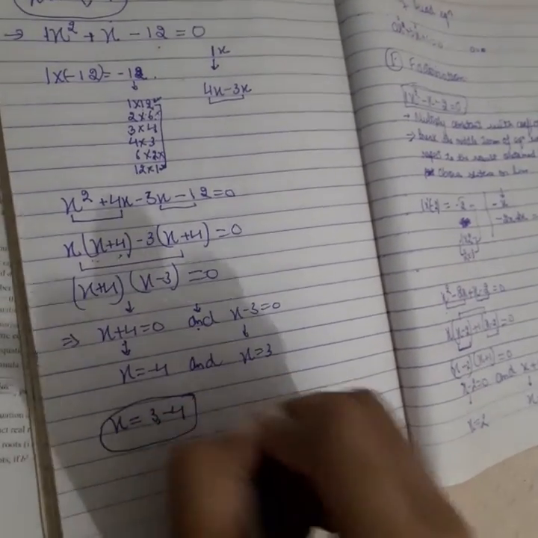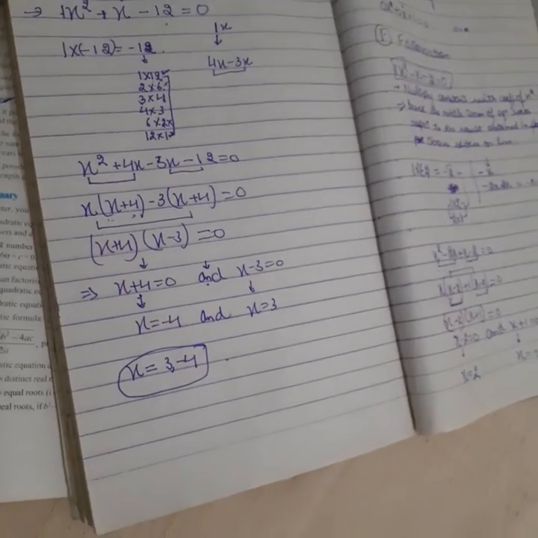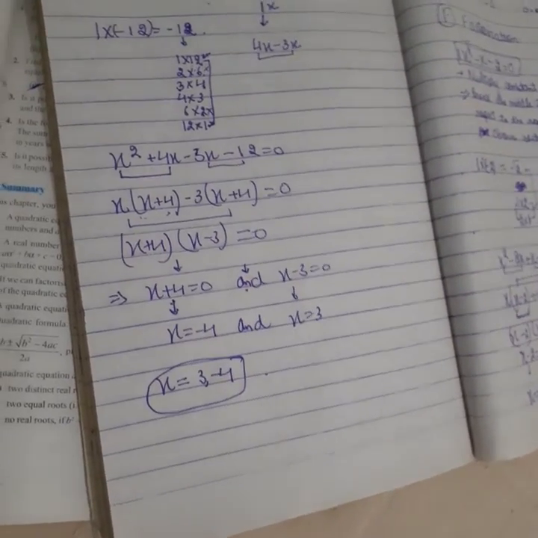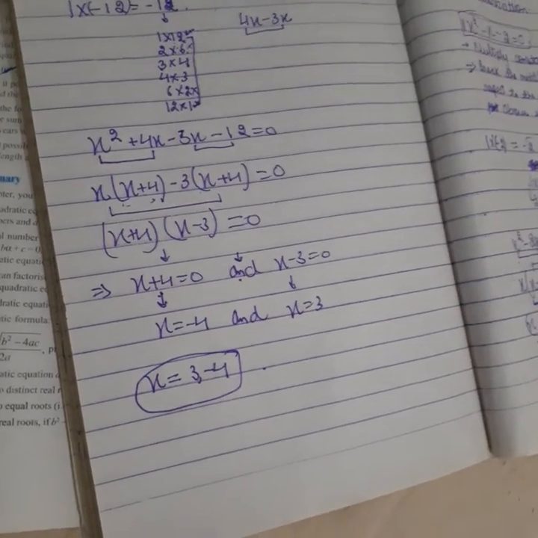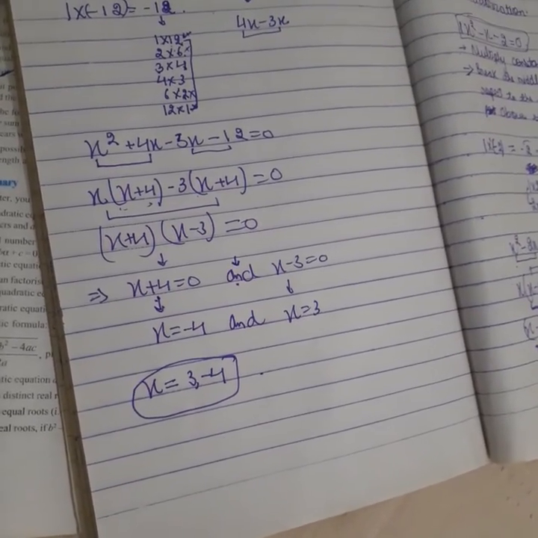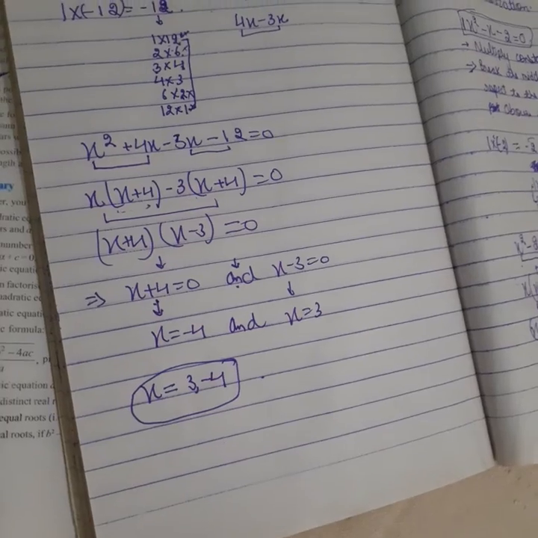In this way the factorization method takes place. So you have to try the questions and then you will master the factorization method. This is one more method and we will discuss it in the next video.